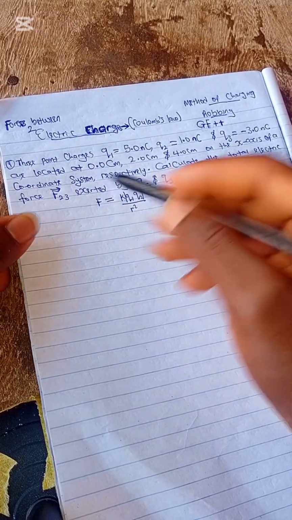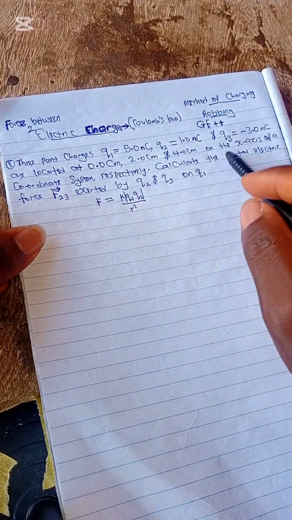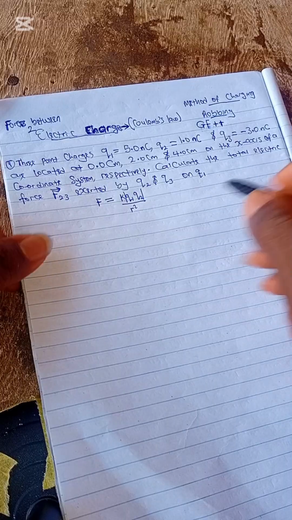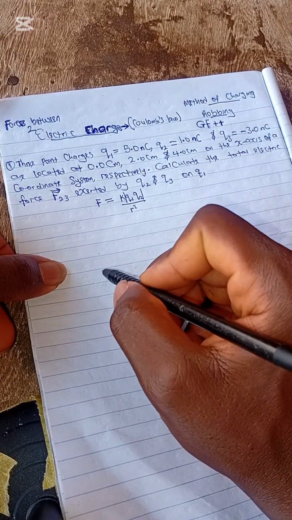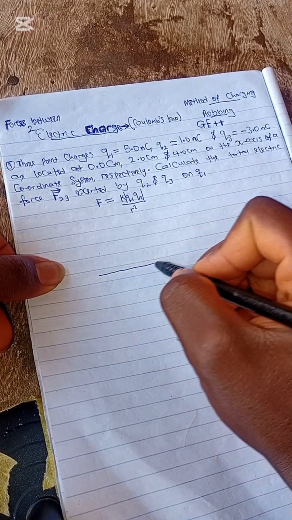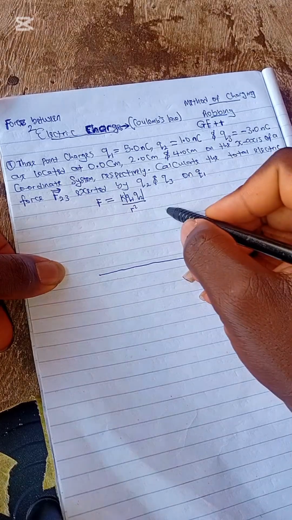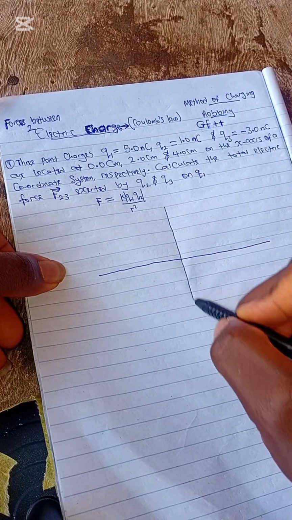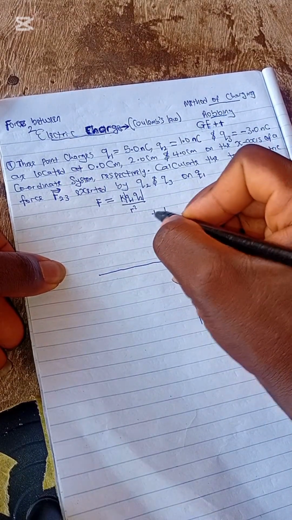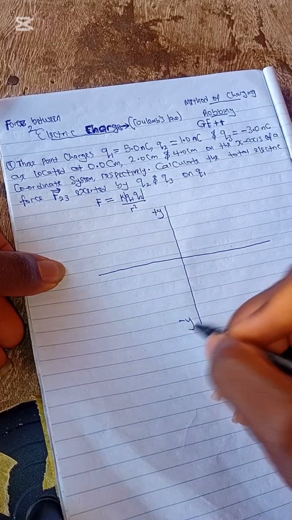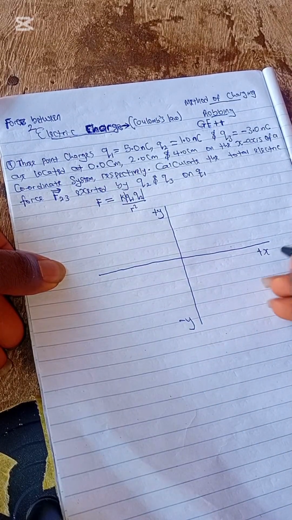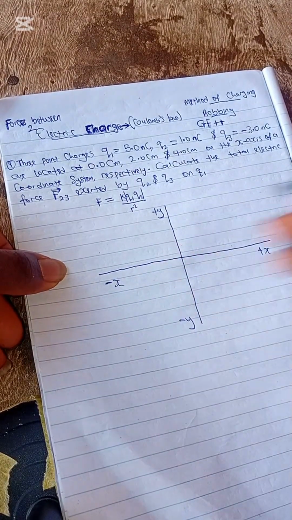But let's draw it. 3-point charges, we are given on the x-axis. Let me just add the y-axis. This is my plus y, negative y, plus x, negative x.